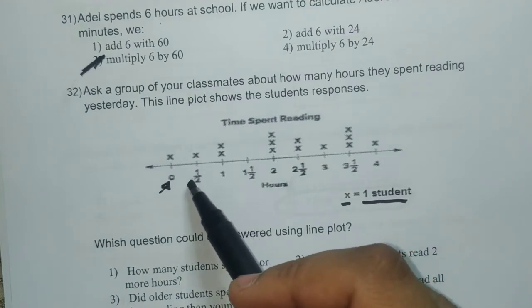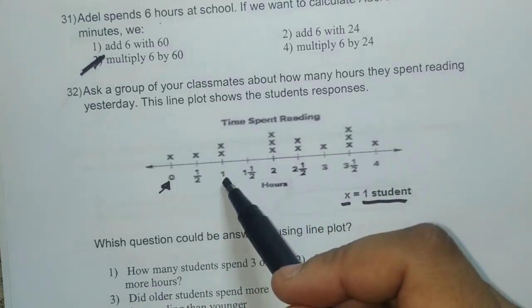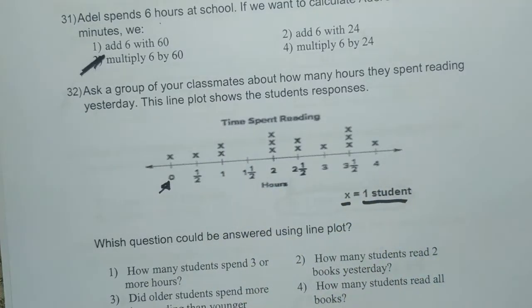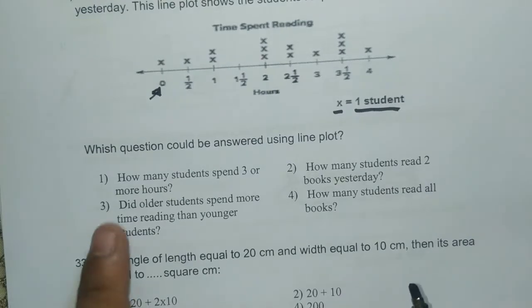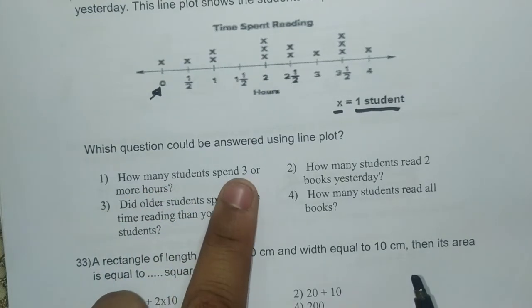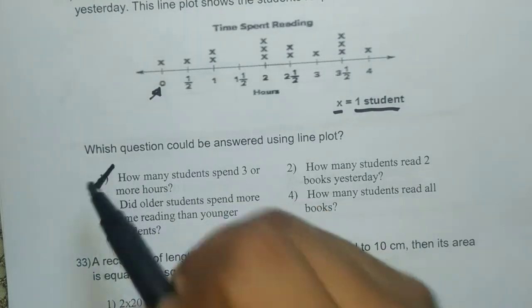There is one student reading half an hour. There are 2 students reading 1 hour, and so on. Which question could be answered using the line plot? How many students spent 3 or more hours? This is the right question.